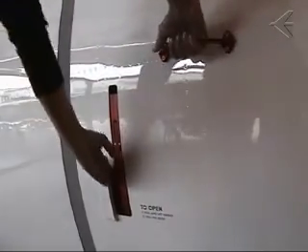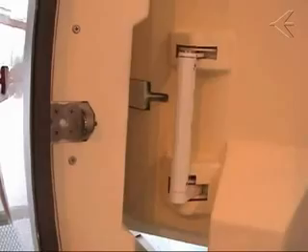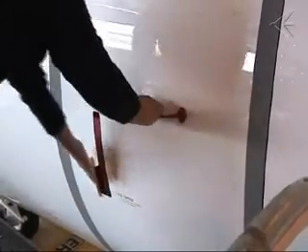To open the door when you are outside the cabin, lift the lever to unlock the door and pull the door to the open position. Lock the door in the open position. To close the door, hold the door handle to unlock the door and bring it to the closed position. Lower the lever to lock the door in the closed position.